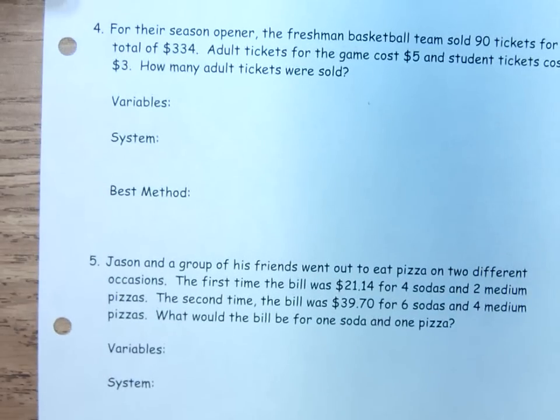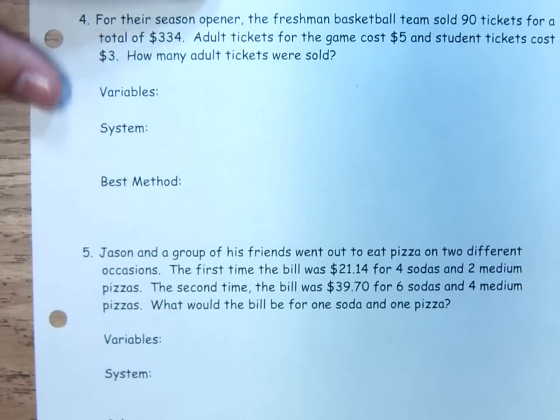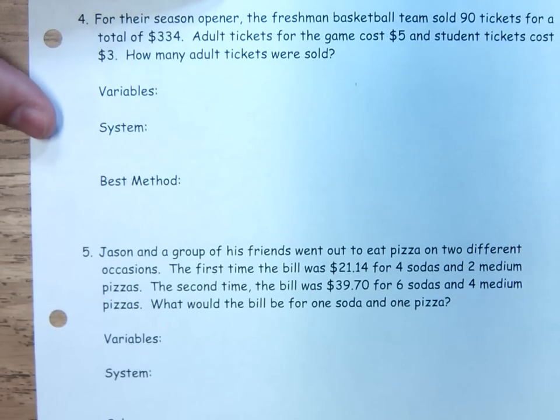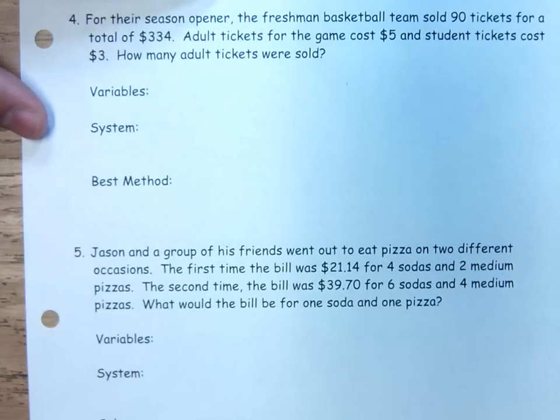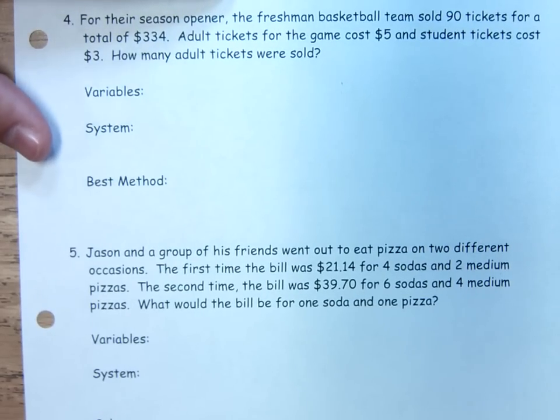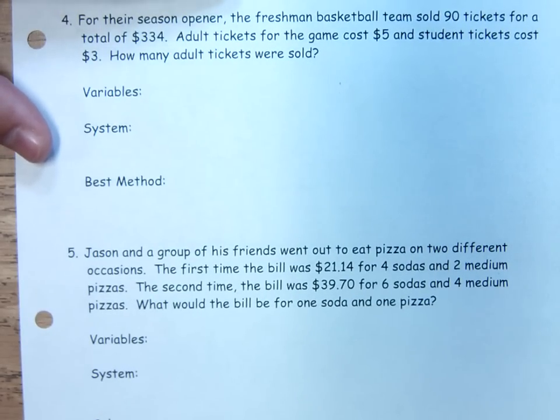Got two more examples to go through. It says for their season opener, the freshman basketball team sold 90 tickets for a total of $334. The adult tickets for the game cost $5, and the student tickets cost $3. How many adult tickets were sold?